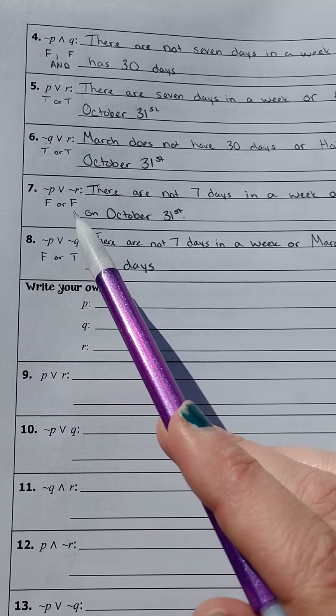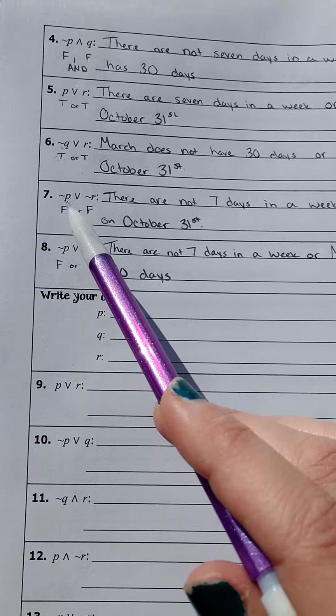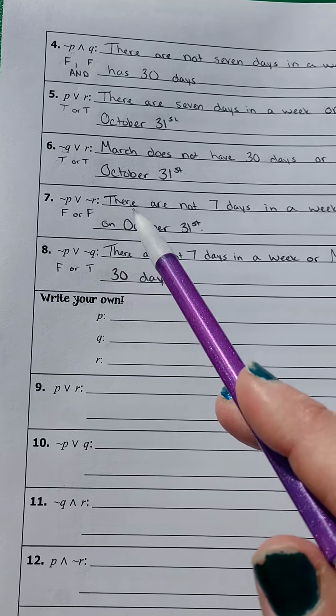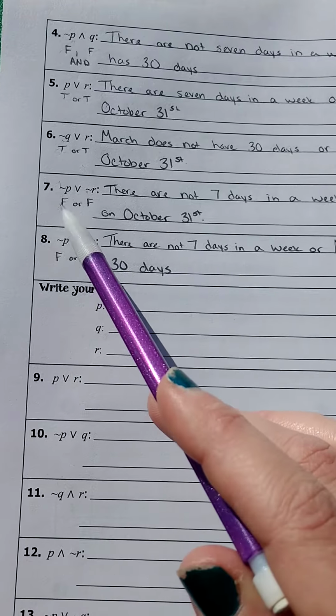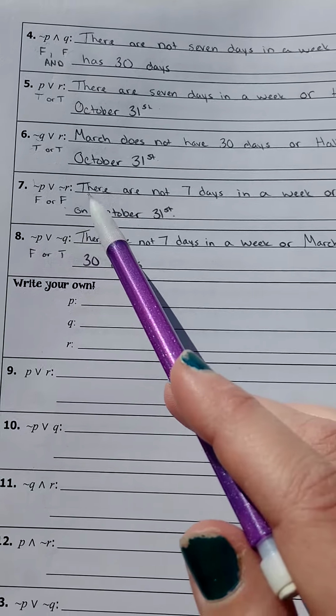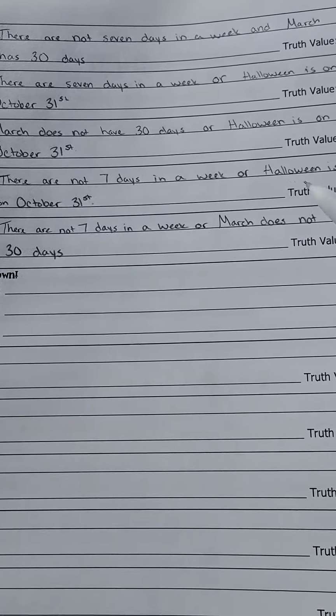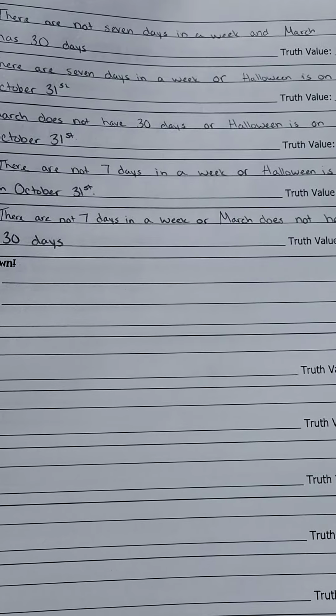And then we're going to do number 7 and we're going to be done. 7 is not P or not R. P and R were both originally true statements. So if we're changing the truth value, that means they're both false. There are not 7 days in a week, or Halloween is not October 31st.